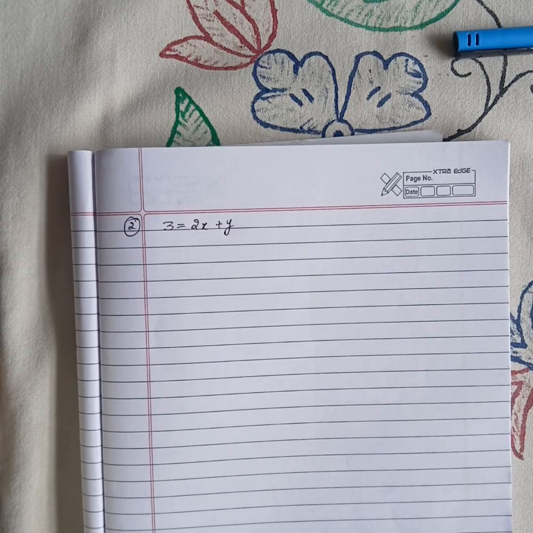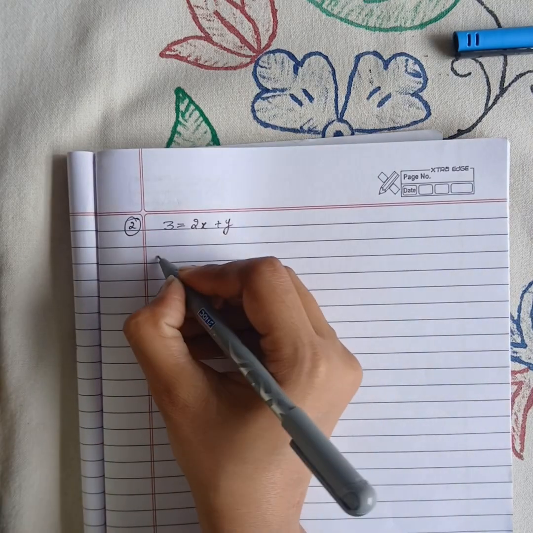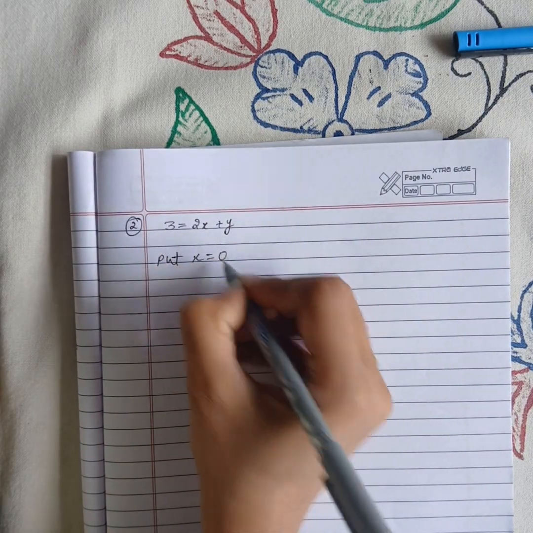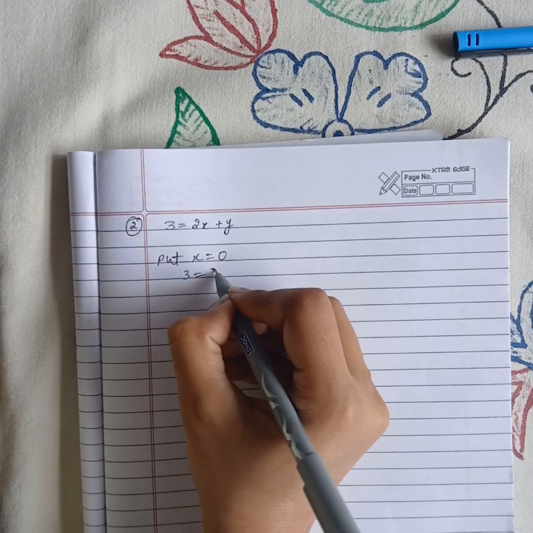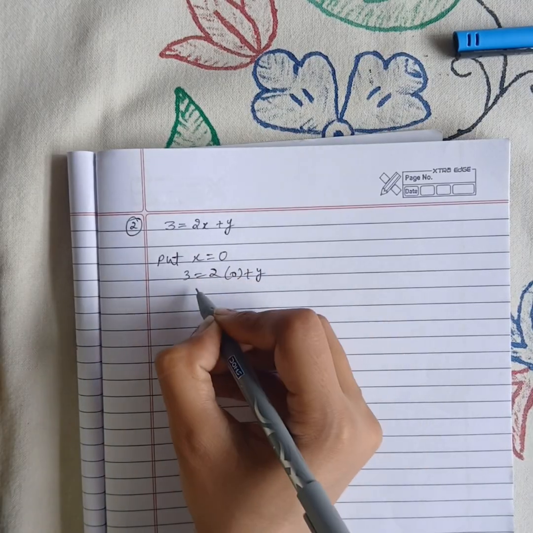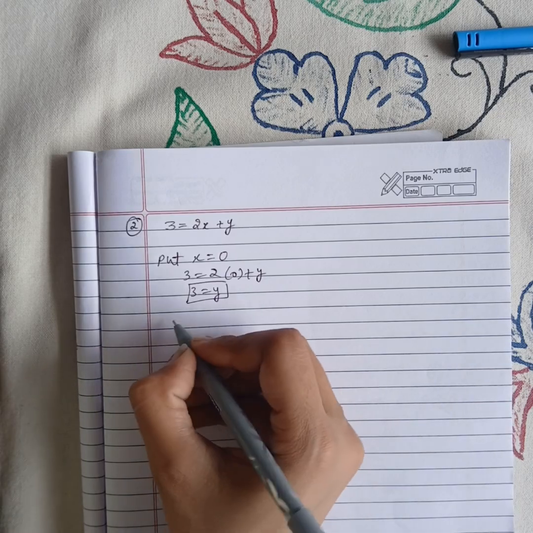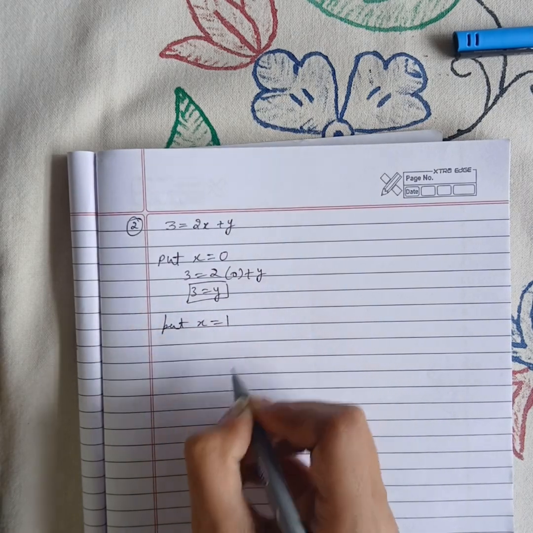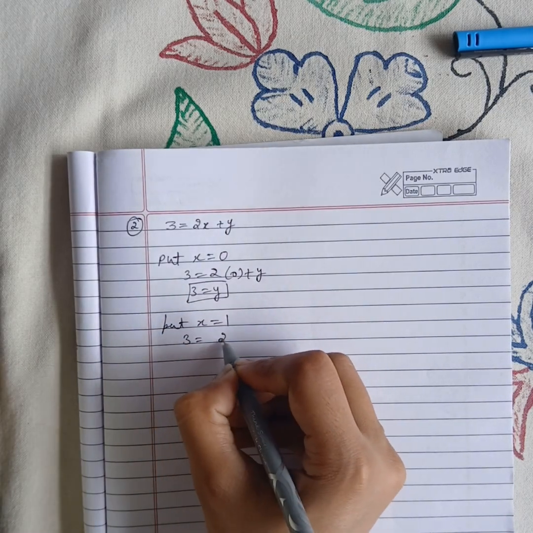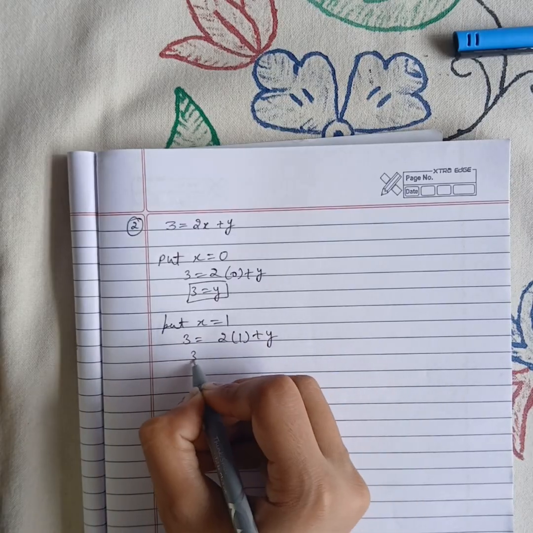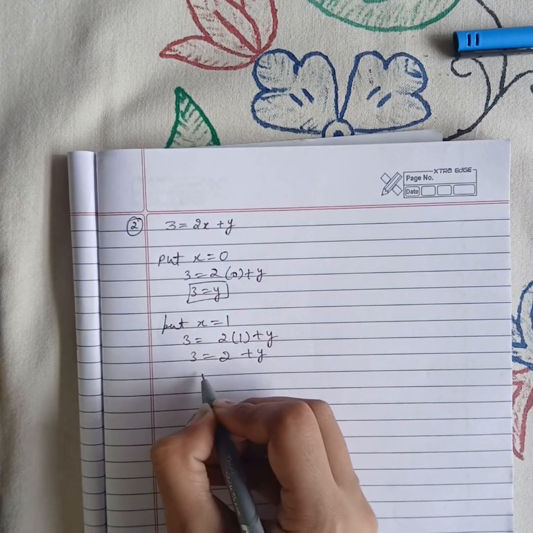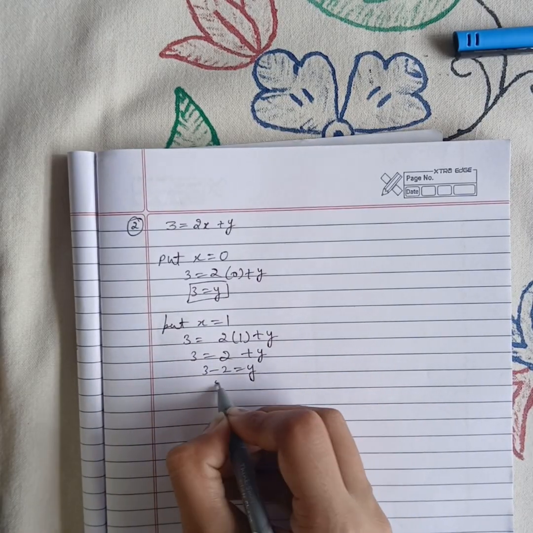Similarly, for next question, put value of x. Put x is equal to 0. Then in equation, the value of y comes out to be 3. Now put value of x, that is 1. Then in equation, value of y comes out to be 1.